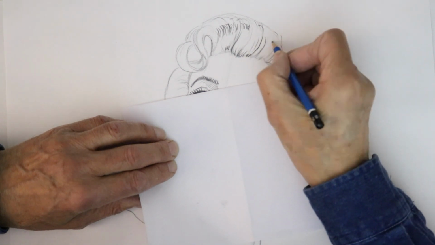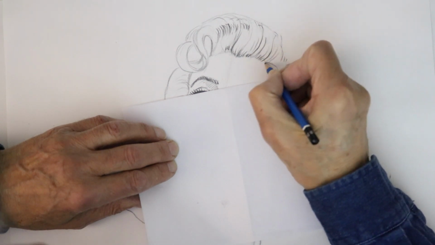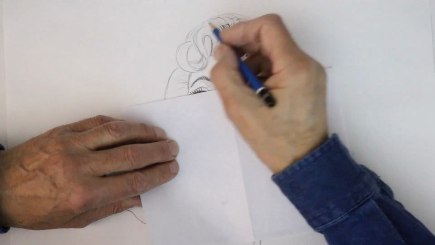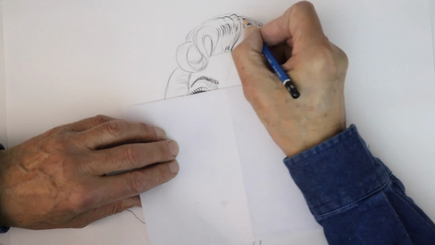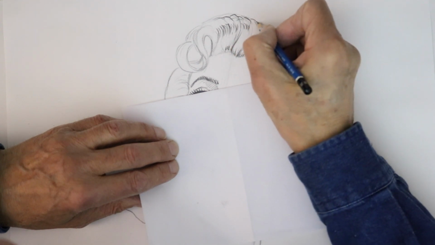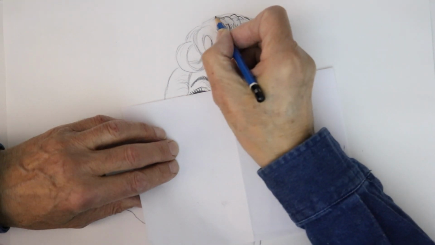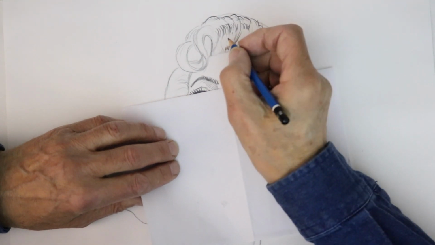Just a few lines to suggest the hair going up, see that? Don't have to do all of them, but as they come to the top, you can then put a bit more of a line at the top to bring the shape of the top of the hairstyle around.